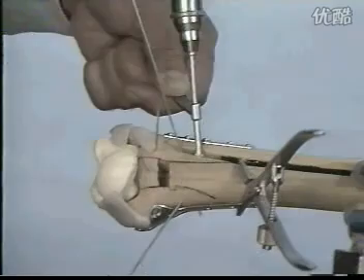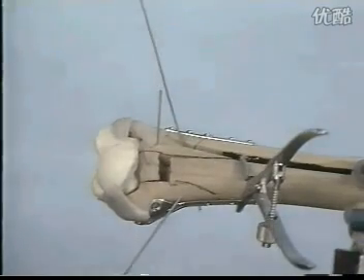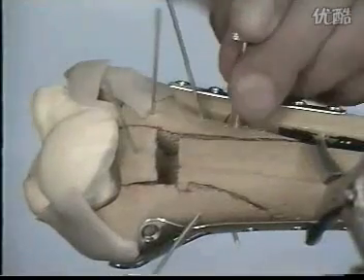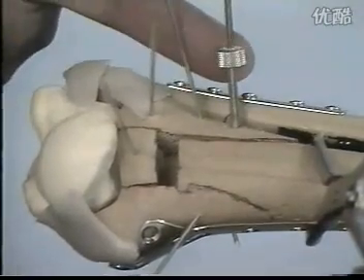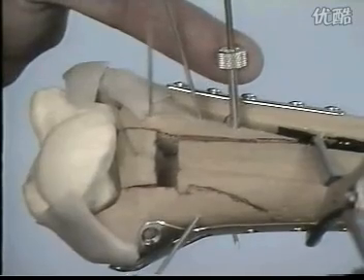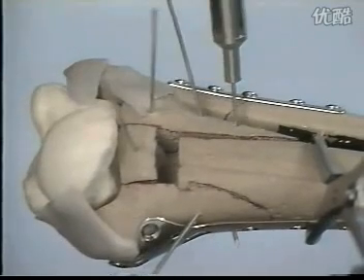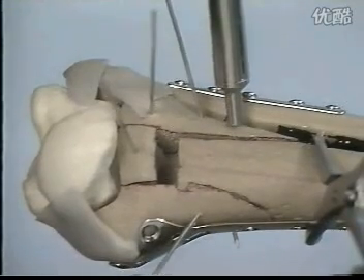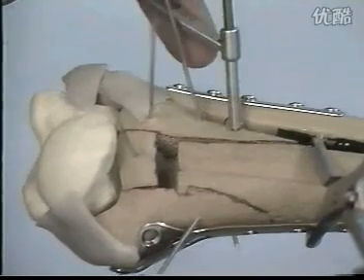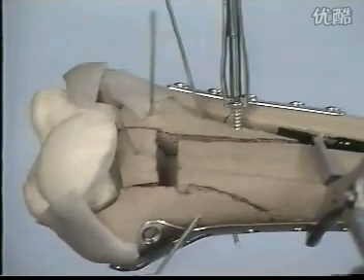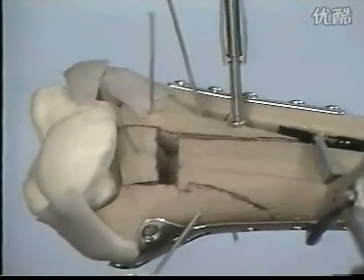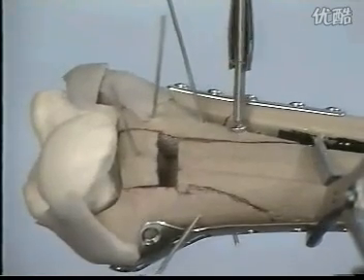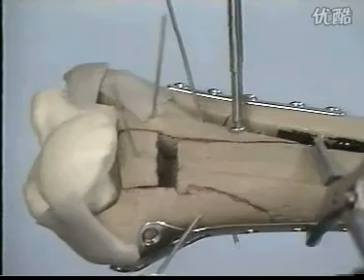In the shaft zone of the tibia, we use lag screws in the normal manner. When we tighten the lag screws, the fracture gap closes and thereby compresses the fragment to the tibial shaft.